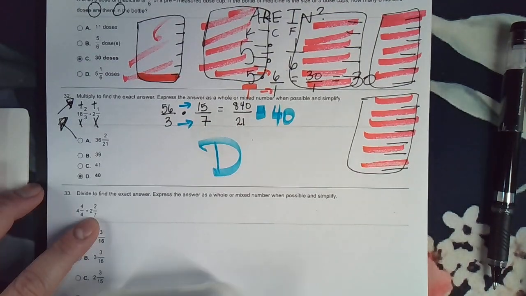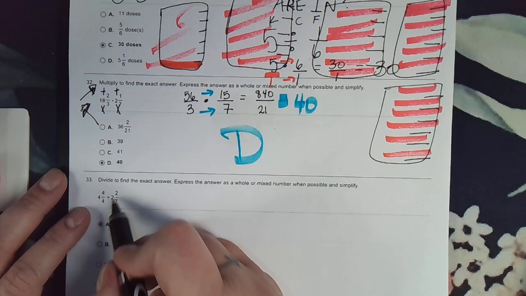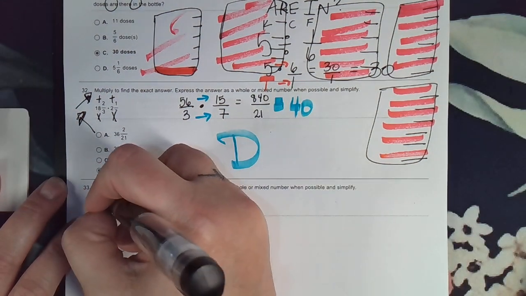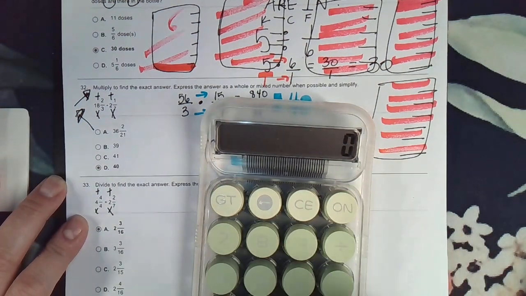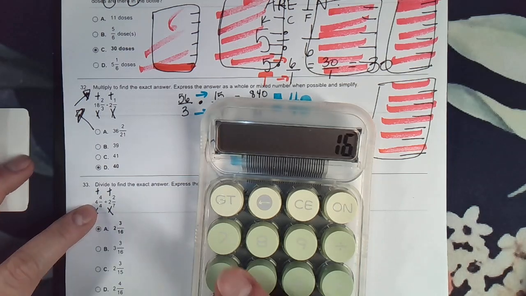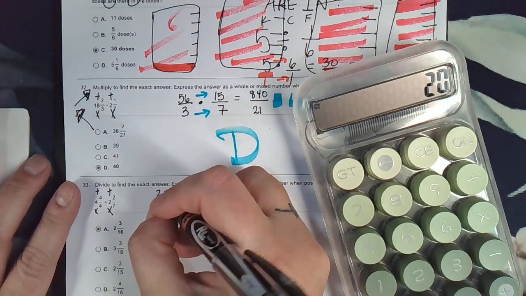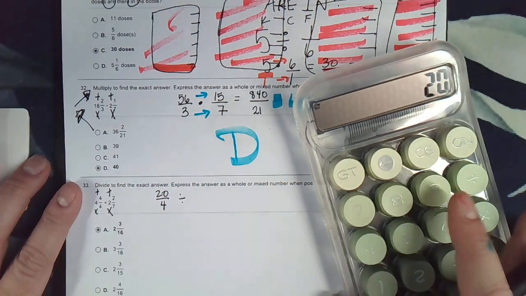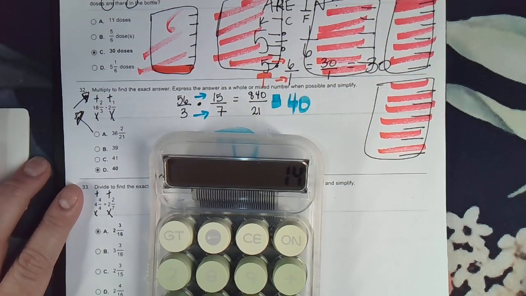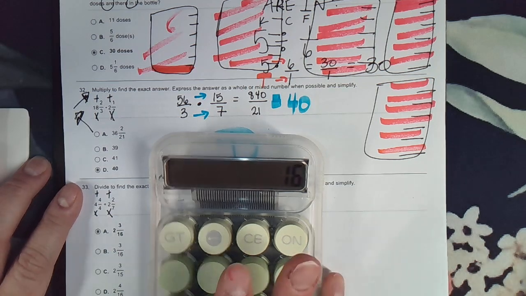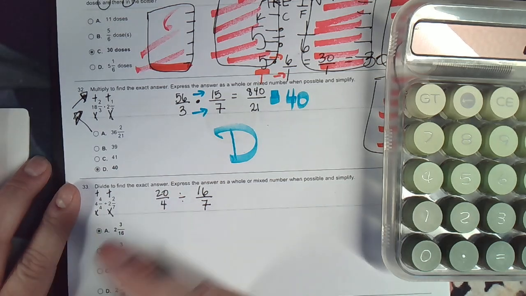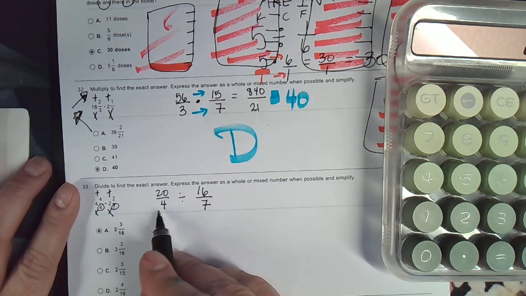Okay, let's look at 33. It looks almost exactly the same, only it's division. So first we need to do our Texas. The bottom times the big number plus the top number, and we get 20 over 4, divided by, let's go again, the bottom number times the big number plus the top number is 16 all over 7. So you keep the same denominators, 4 and 7, 4 and 7.